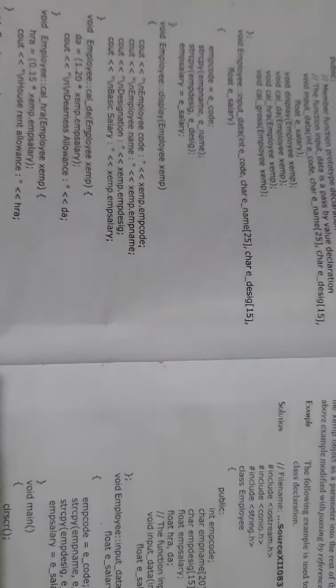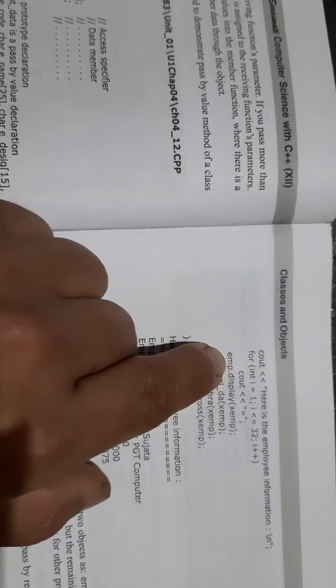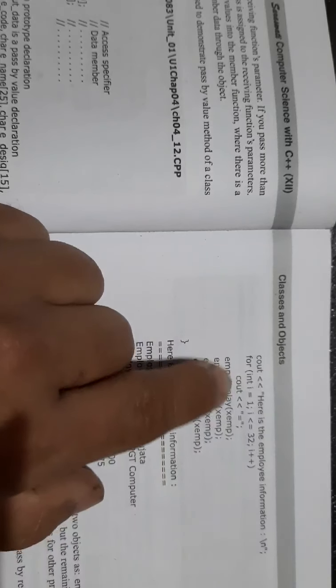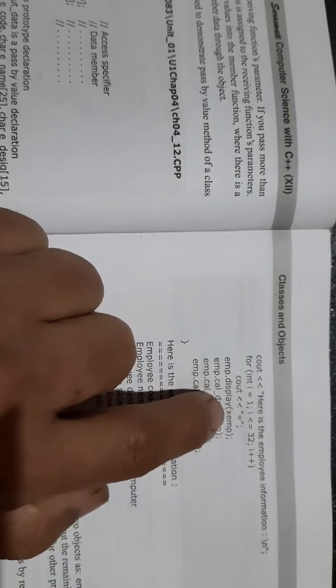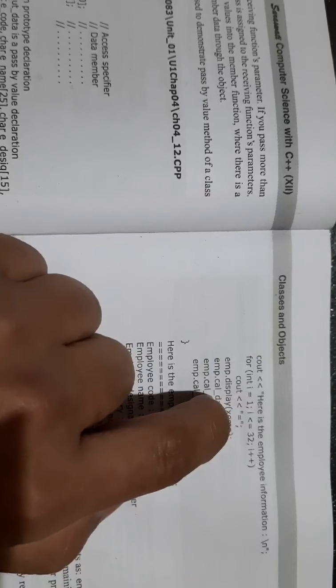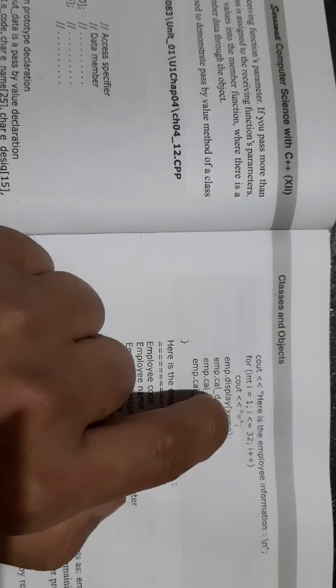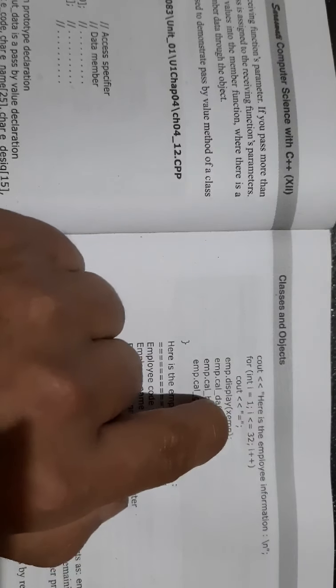One object stores the data and passes that data using this member function, and the other object, emp, is used to invoke the other member functions. Since this xemp has the data values, this object is passed as an argument.